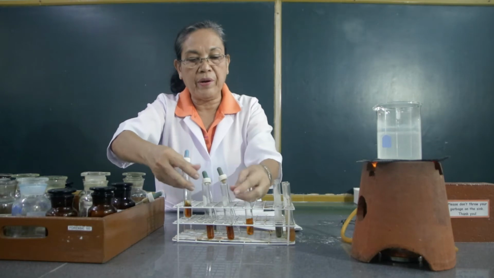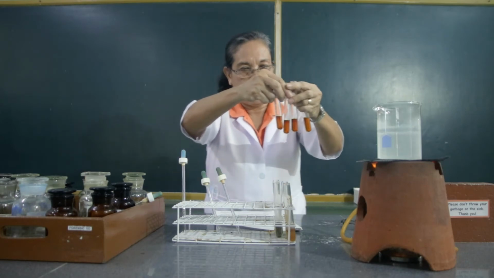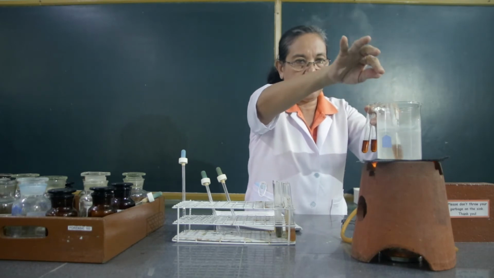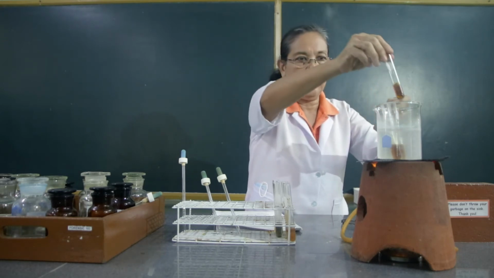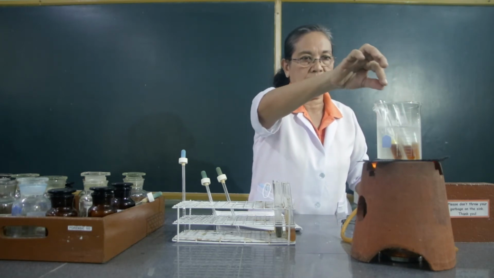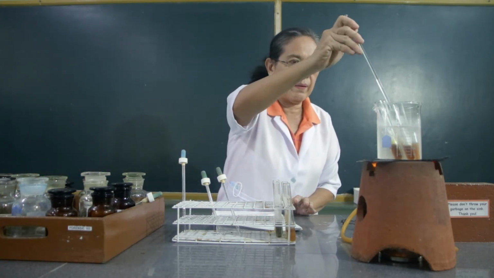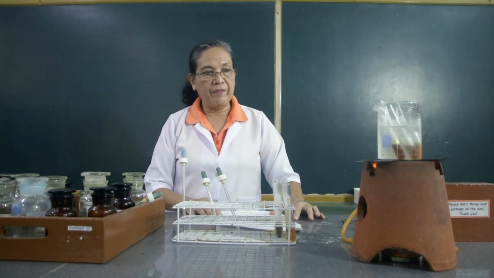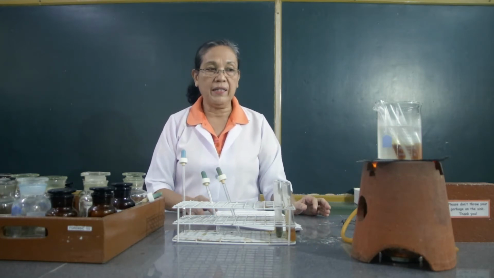And we are going to immerse these 4 test tubes into the boiling water at the same time. Remember, this is the arabinose. This is the fructose, second one. This is the glucose. And the fourth one is the water, which serves as the control. And we're going to heat that for 15 minutes, but we're going to take note of its color after the first 2 minutes of heating it in the boiling water.